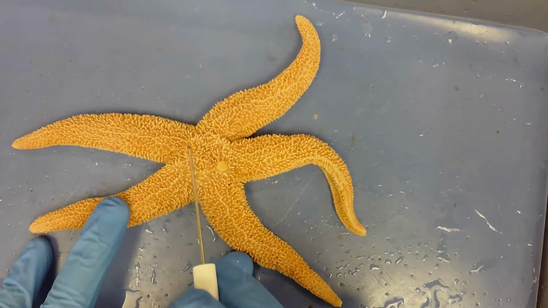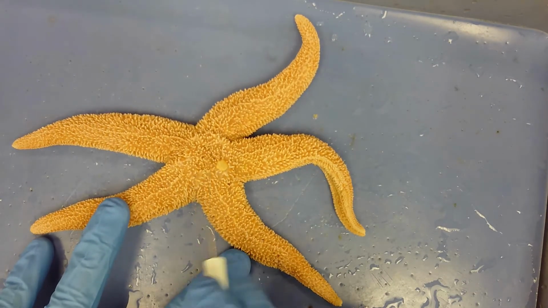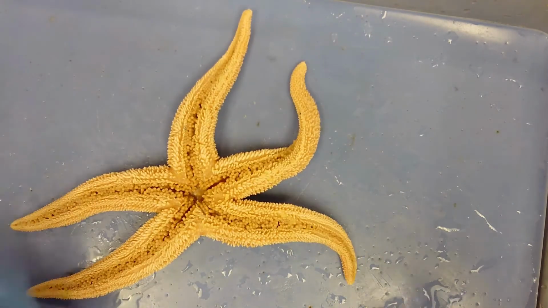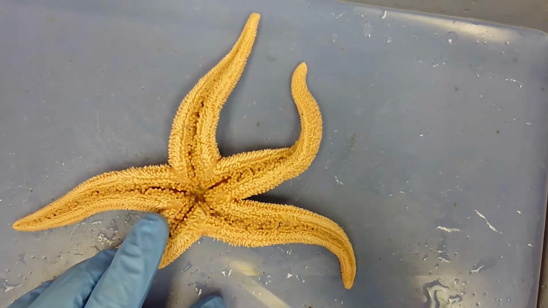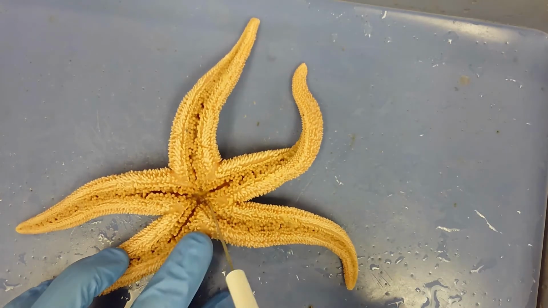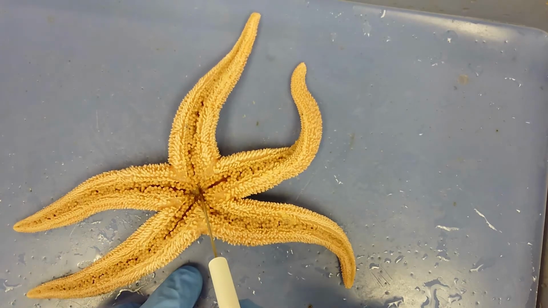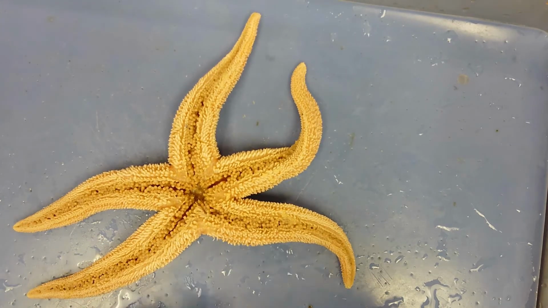Right here, we're on the aboral side. There's no mouth. If we flip it over, we have the oral side, the side with a mouth right here in the center.